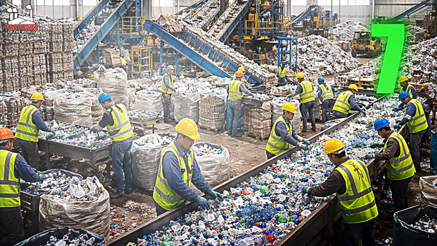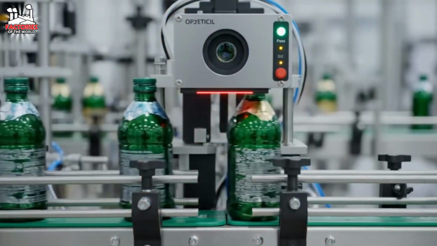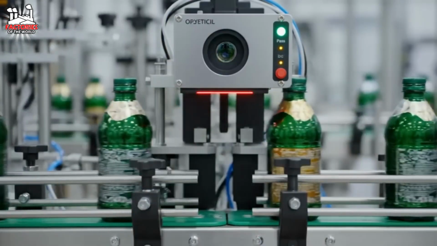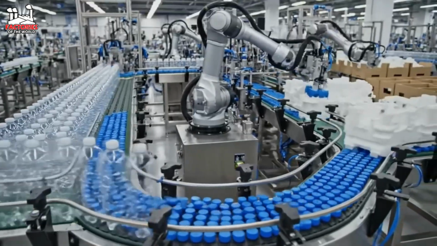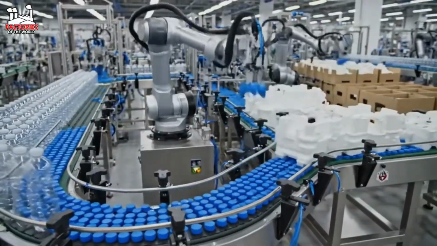Phase 7. Packaging, logistics, and final control. The final step is to prepare the products for distribution. The pieces are grouped using automated systems that place them into boxes, bags, or containers. Palletizing robots capable of handling thousands of units per hour without damaging the material are used.